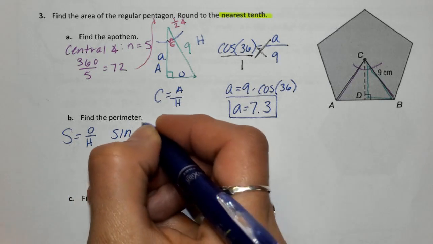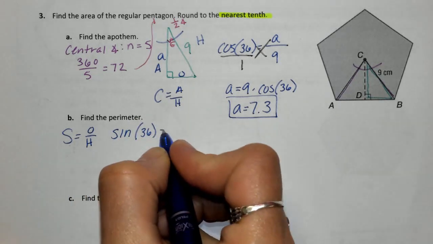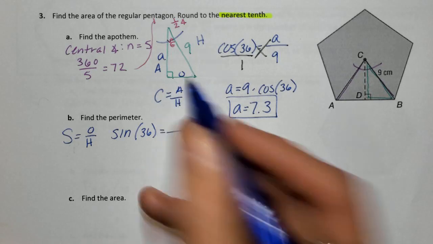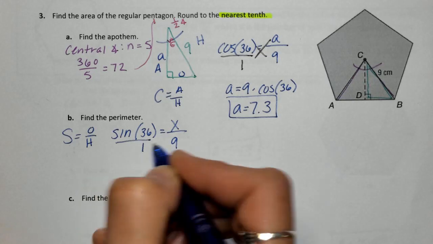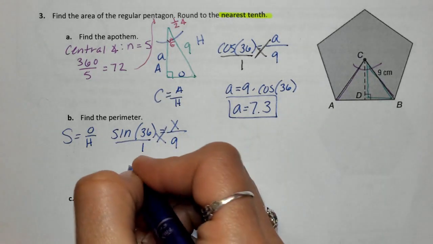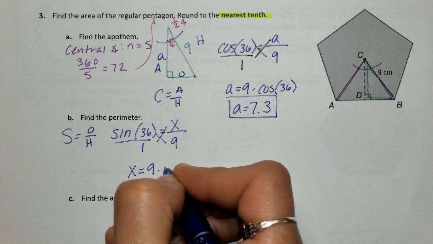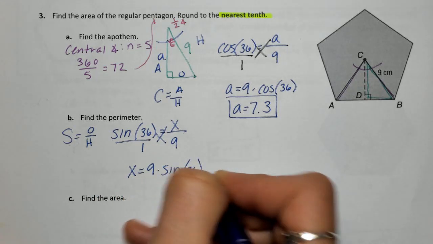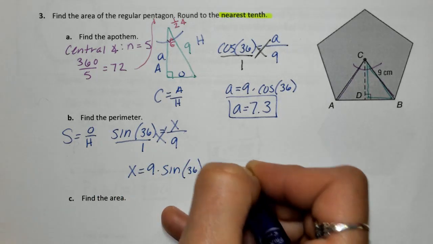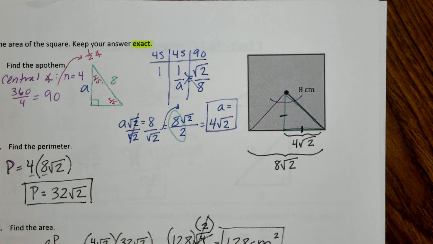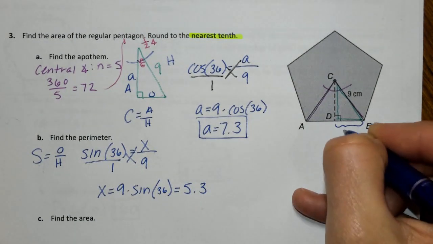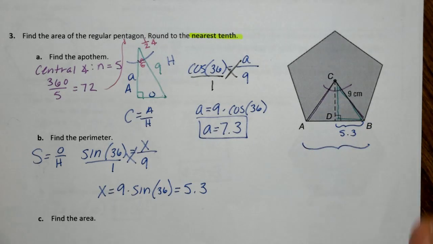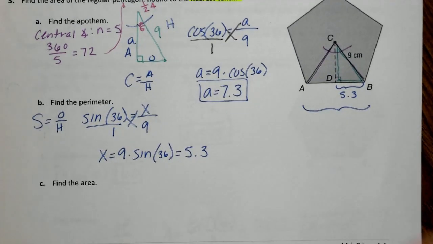Again, with our function, sine of the angle measurement 36 is equal to the opposite, which is our unknown, so I'll just put x, over the hypotenuse 9. We're going to wind up doing the same thing, and we're going to be multiplying. So x is going to be equal to 9 times the sine of 36, which is going to give us approximately 5.3. Just like with problem number 2, that gave us half of the side measurement. So with this being 5.3, we just double it to find the whole side length, 10.6.